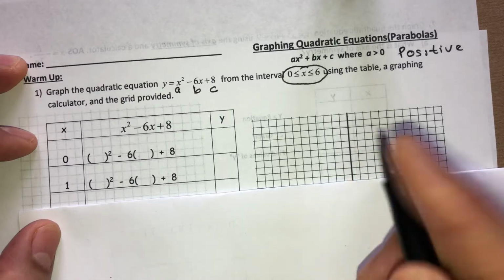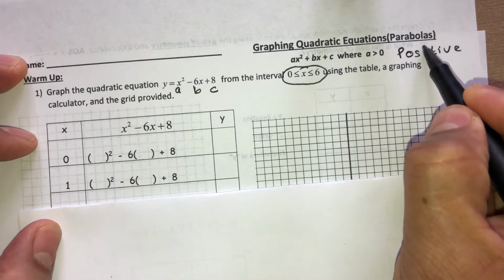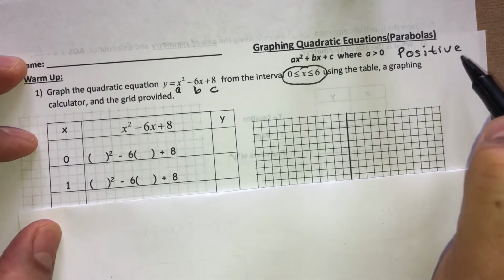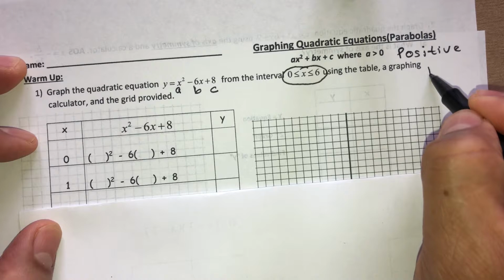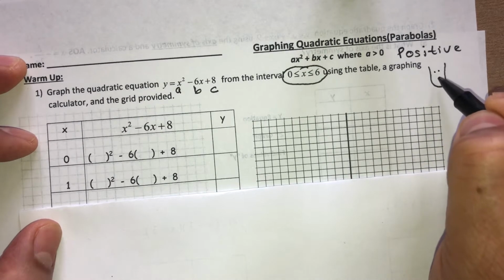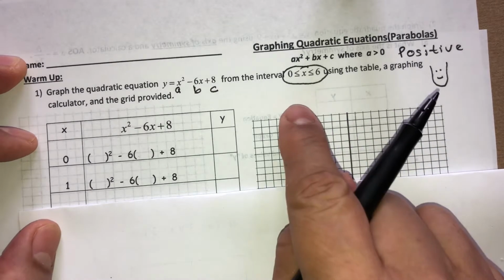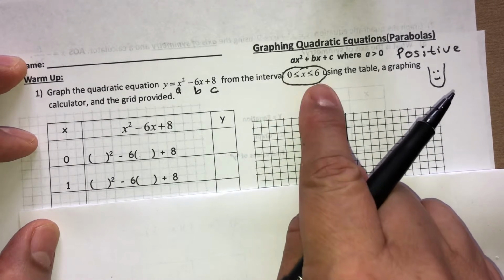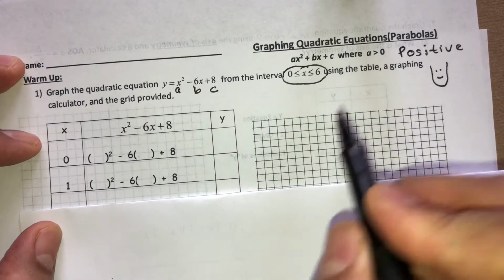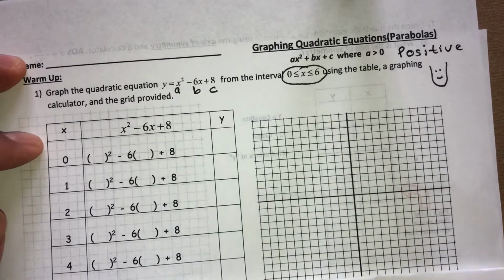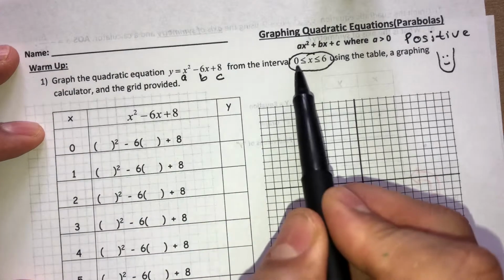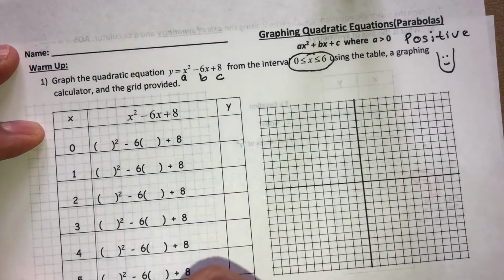So remember, guys, also in the reference sheet that I attached, when the value of a is greater than 0, that means if it's positive, you're going to have a happy face. So your parabola should open upward. So that means happy face. So again, we're going to go from 0 to 6, and remember, they're both included because the equal sign is below the inequality symbol. So I already did that for you guys. I already put here the values of x, from 0 to 6. 0, 1, 2, 3, 4, 5, 6.